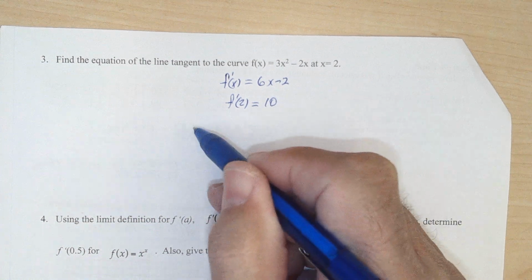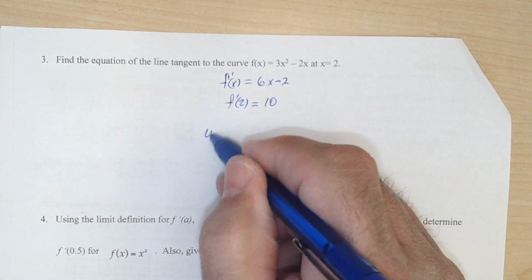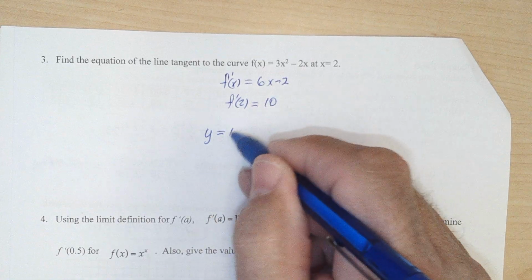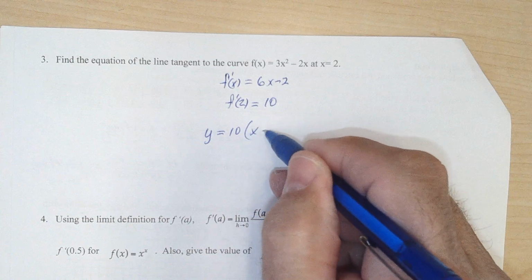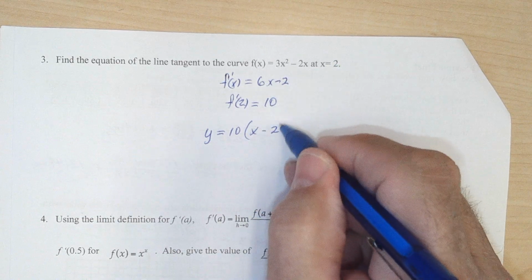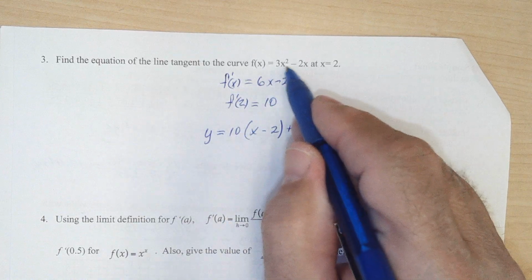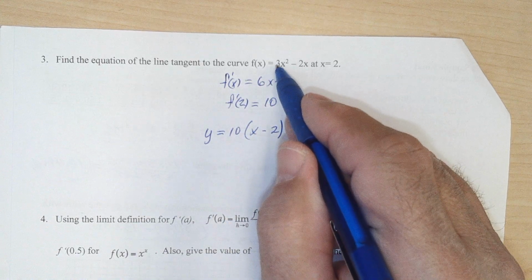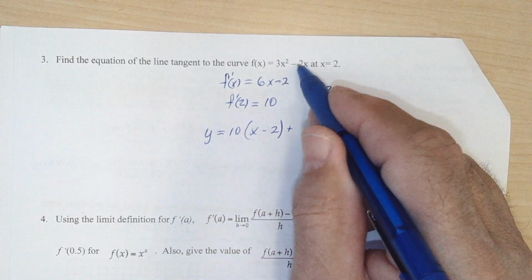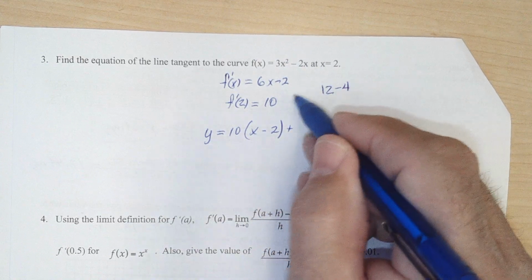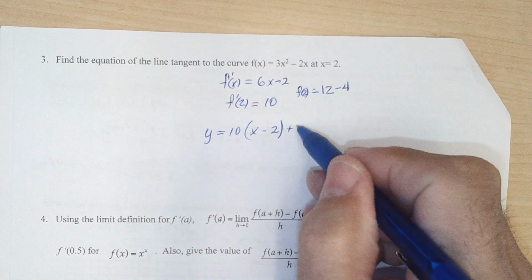So the tangent line, as we just did, is y equals the slope at the point 2, times x minus 2, plus f of 2. So I put 2 in there: 3 times 4 is 12, minus 4, so f of 2 is 8.